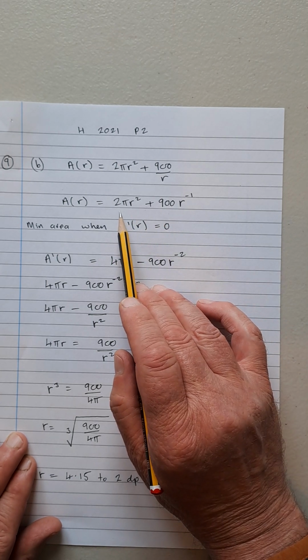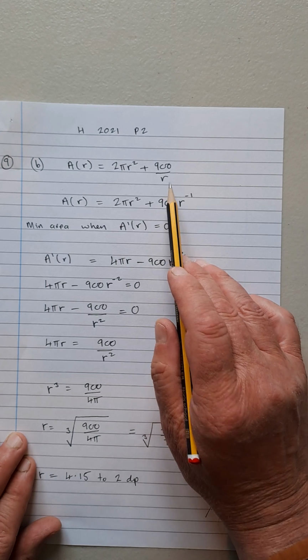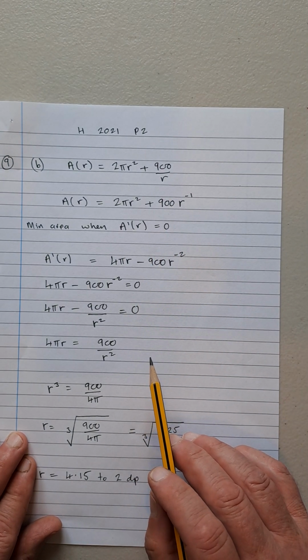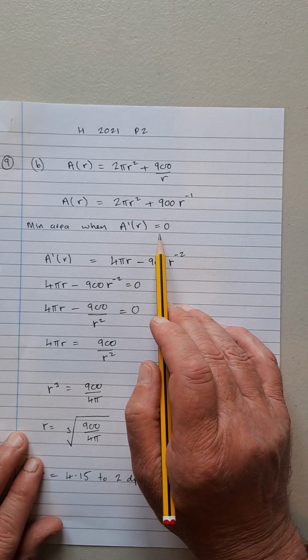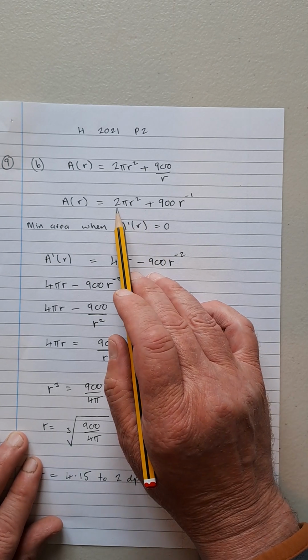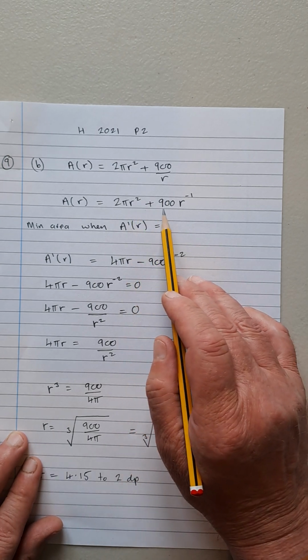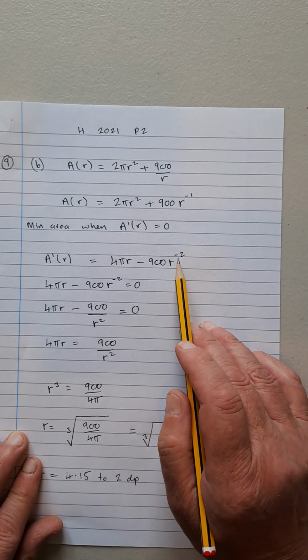So we have the area in terms of r is 2 pi r squared plus 900, and that r becomes r to the power of minus 1. The minimum area occurs when A dash r is equal to 0. So let's just differentiate this now. 2 times 2 pi is 4 pi, r to the power of 1, plus 900 times minus 1 is minus 900, r to the minus 2.